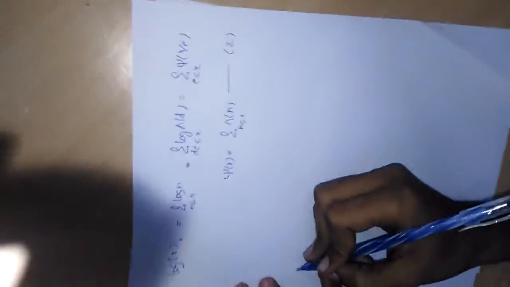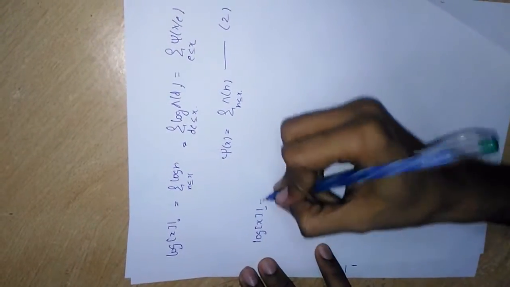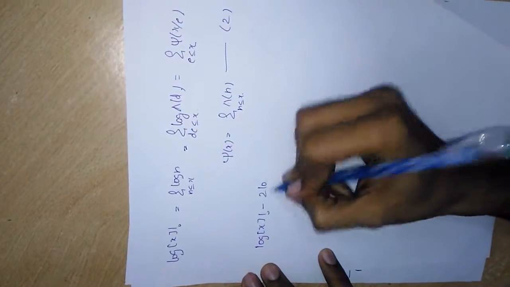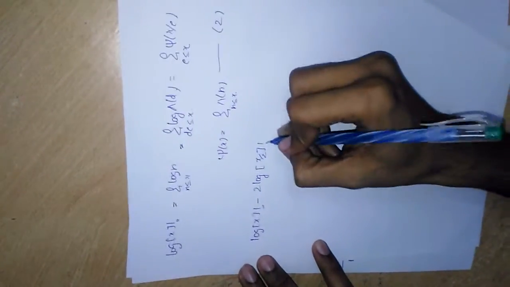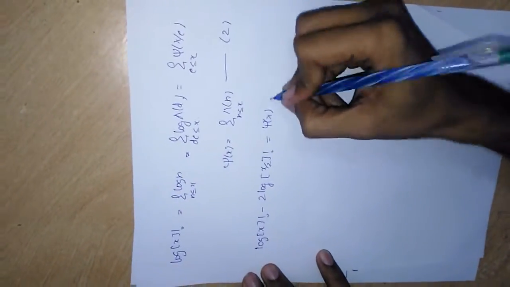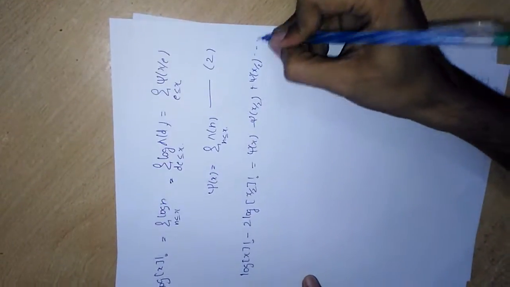The above equation implies that log of x factorial minus 2 log of x by 2 factorial is equal to psi of x minus psi of x by 2 plus psi of x by 3, and so on.